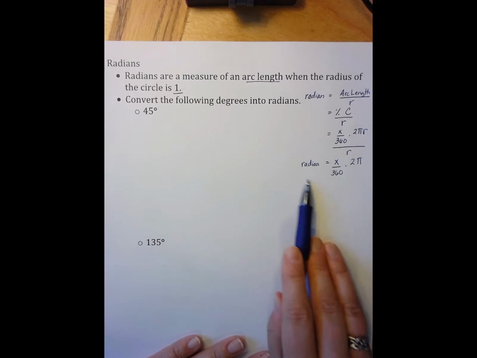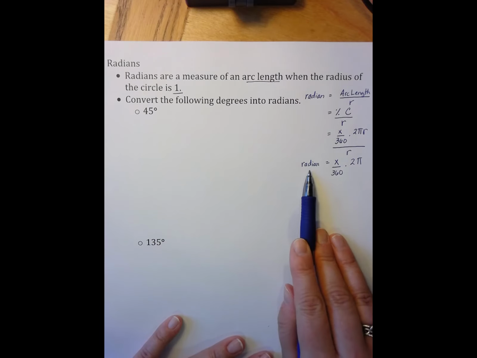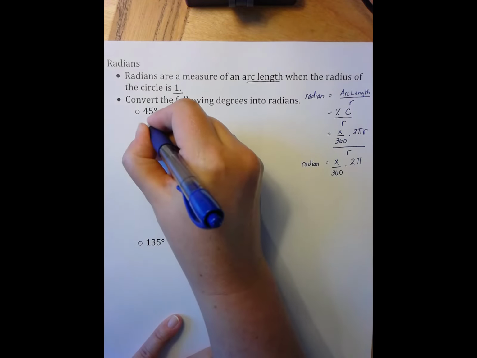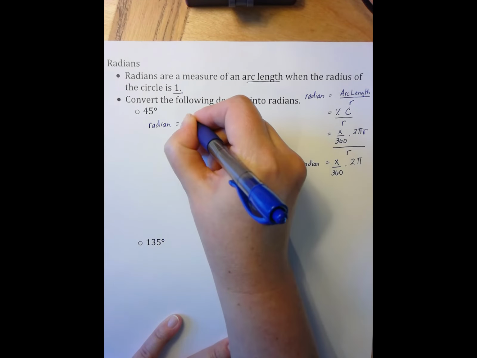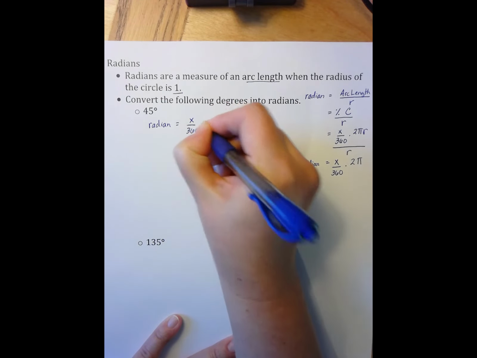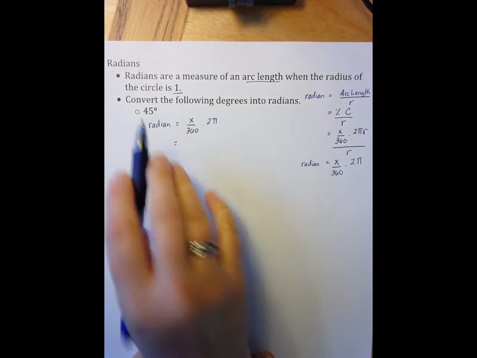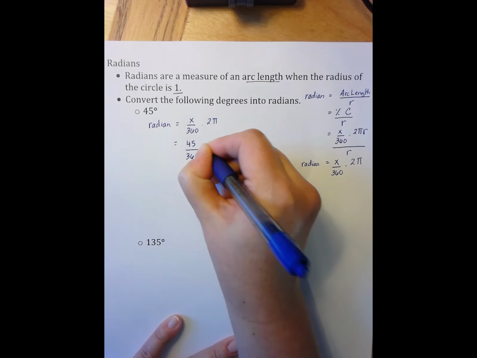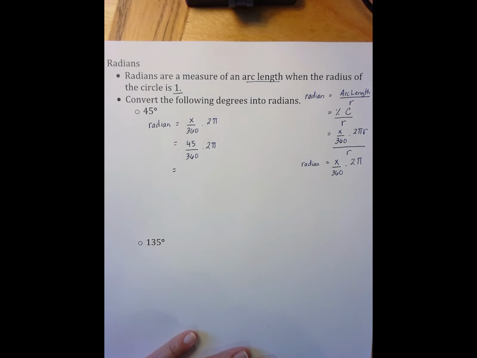So using this formula, what I don't know is the radians, but I do know the degrees. So that's the angle, that's the degrees. So I would say radian equals x over 360 times 2 pi. And in this case, my x is 45. Plug 45 in.